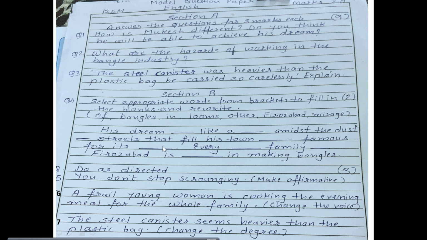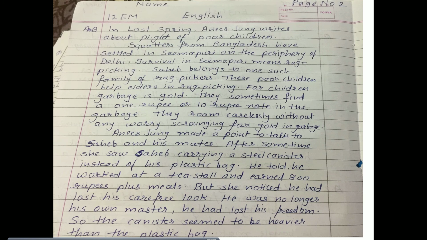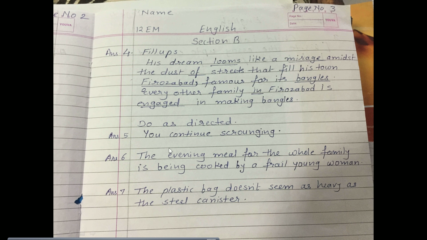His dream looms like a mirage amidst the dust of streets that fill his town Firozabad, famous for its bangles. Every other family in Firozabad is engaged in making bangles.